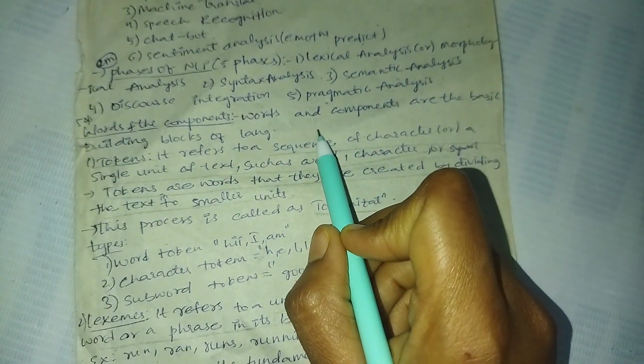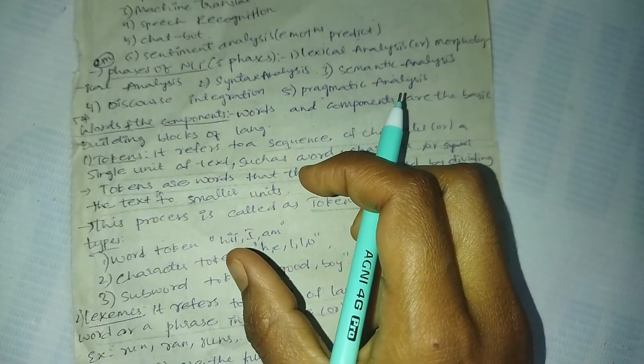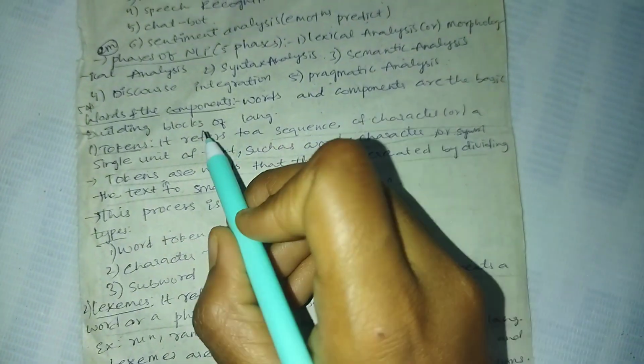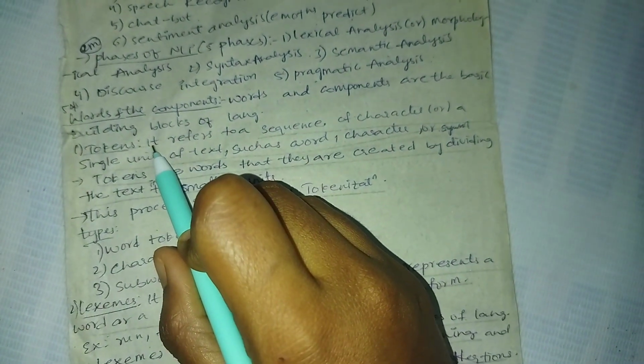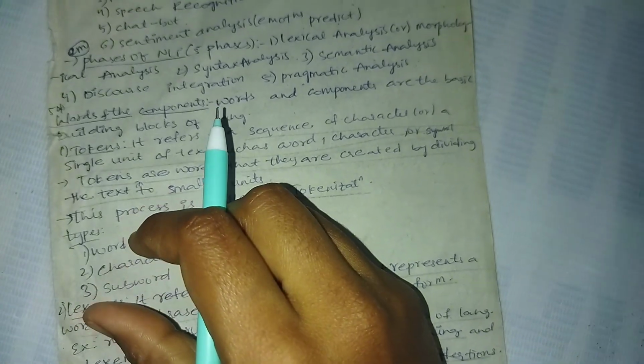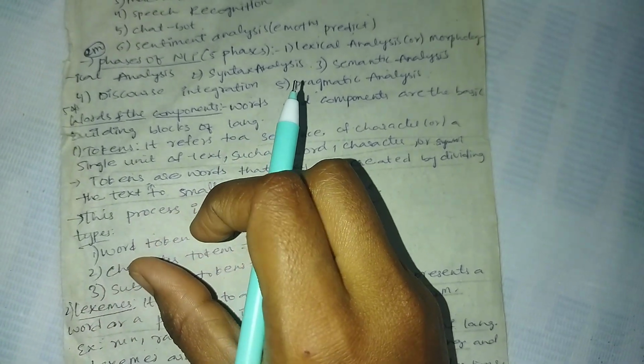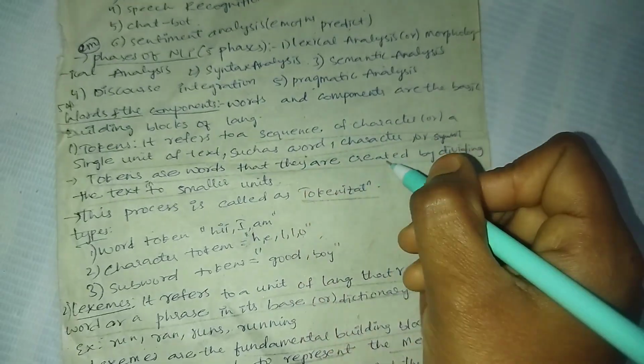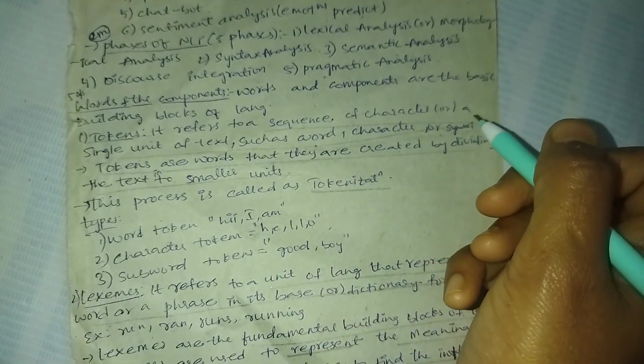We include some concepts for this: token, lexeme and others. A token is a sequence of characters treated as a single unit of text. It can be a word, character or a symbol.